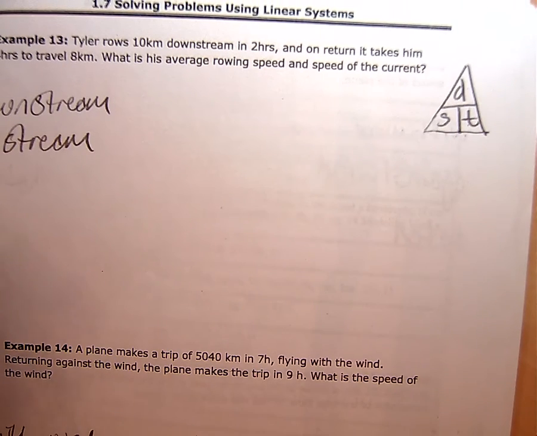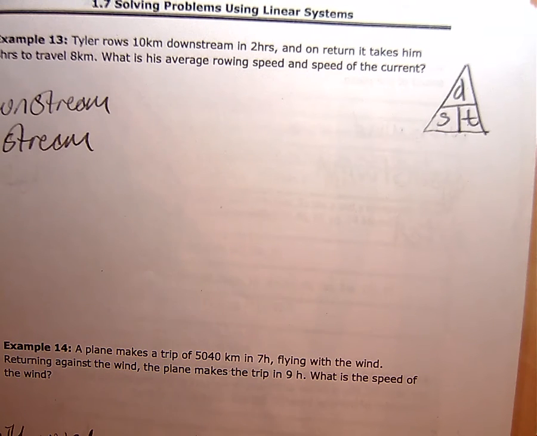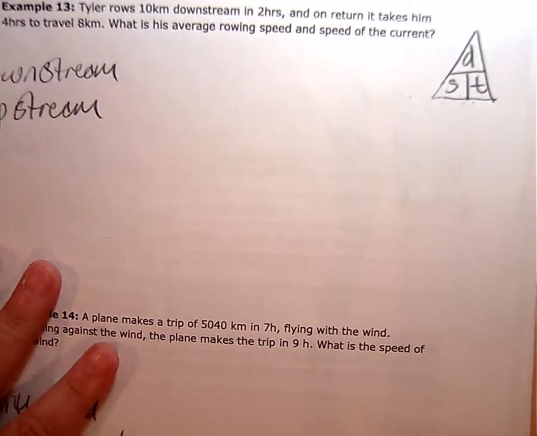So here we have two scenarios. Tyler is going downstream and then he's going upstream. And they want to know what his average rowing speed is and what the average speed of the current is. So I want to ask you something. I'm hoping that you can envision this.